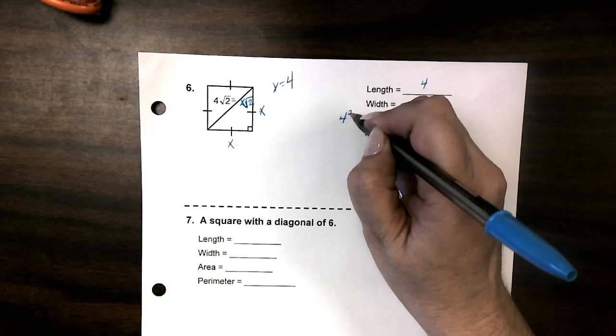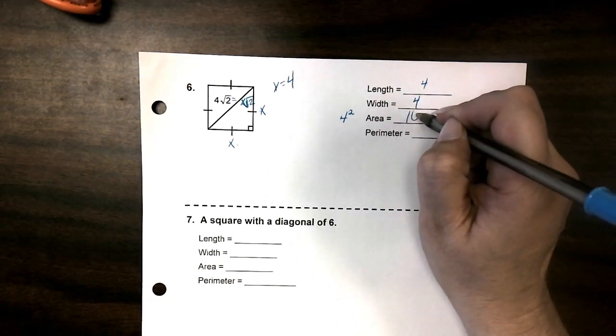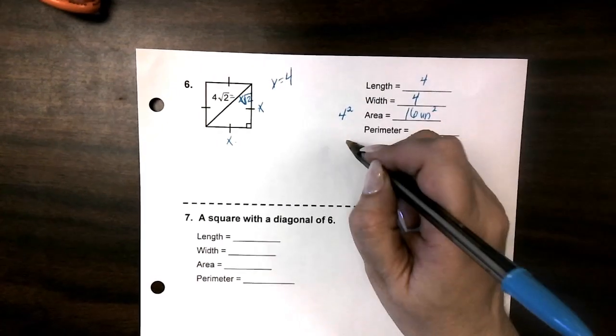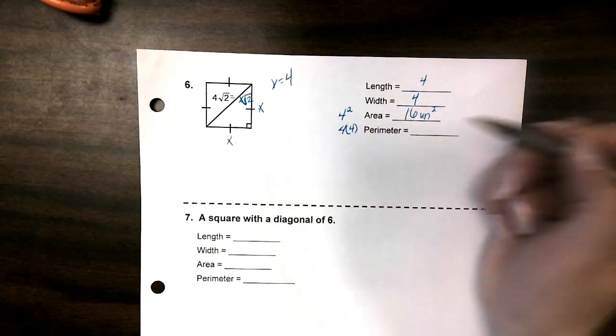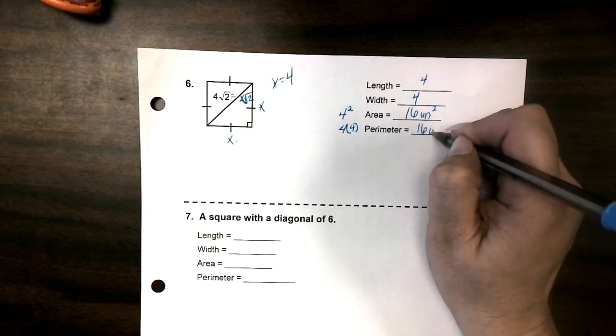It's 4 squared, right? And what is 4 squared? 16. And how will we find our perimeter? Or multiply 4 times 1 side length, which would be 4 times 4, which by coincidence also here is 16.